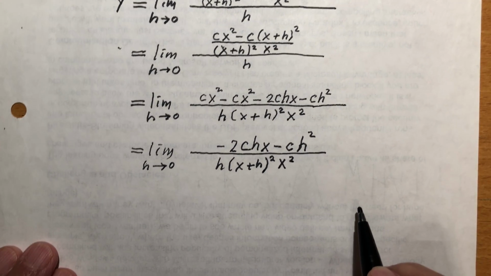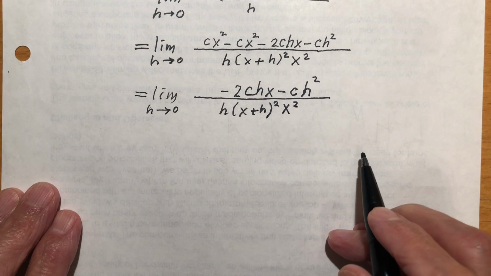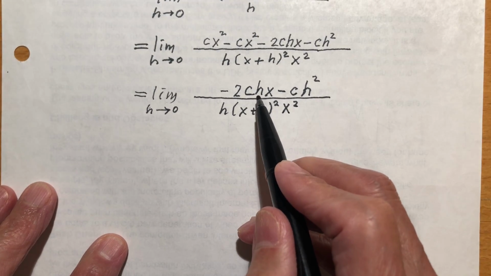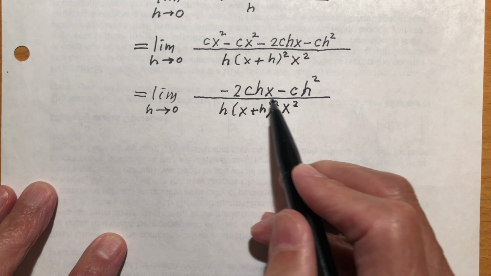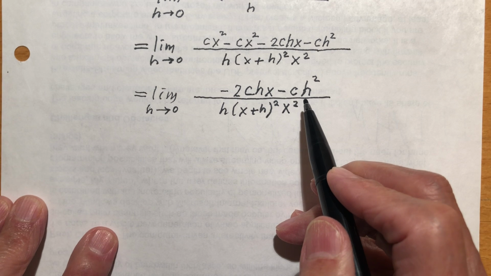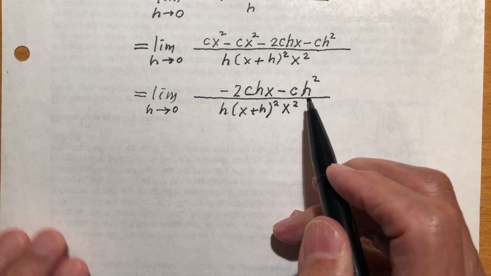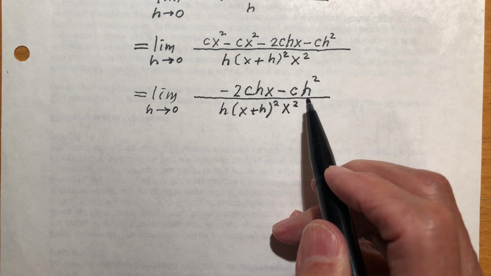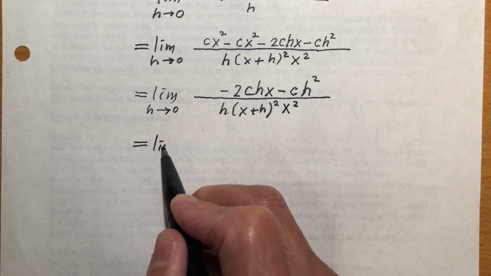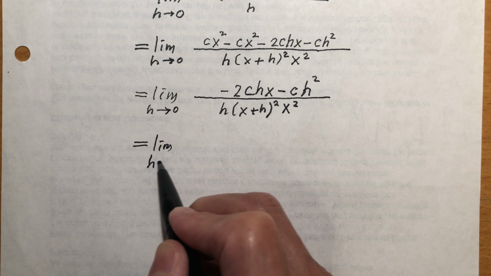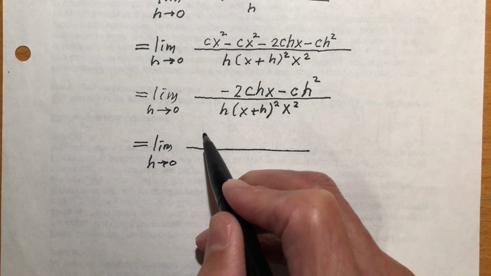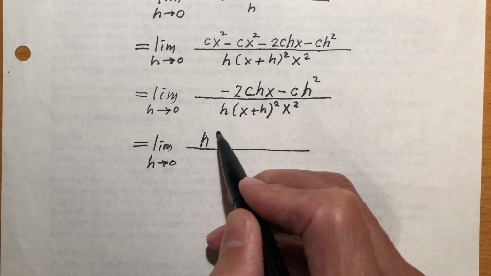Now, you see that the numerator has h here and also h squared here. So you have a common factor h. Factor the common h.